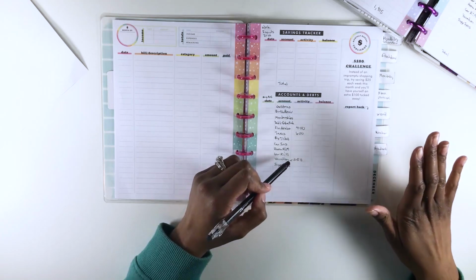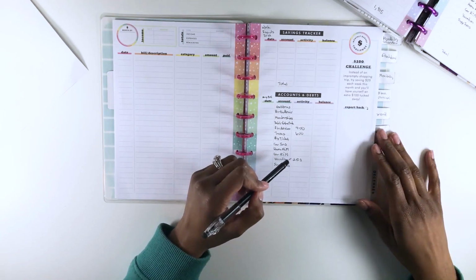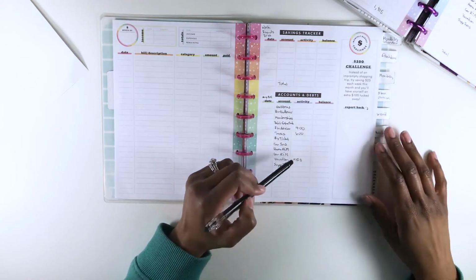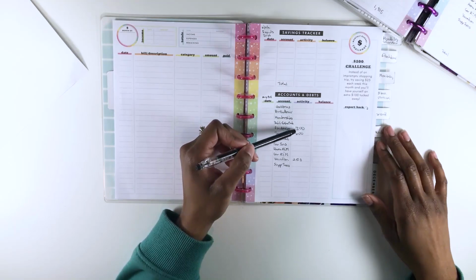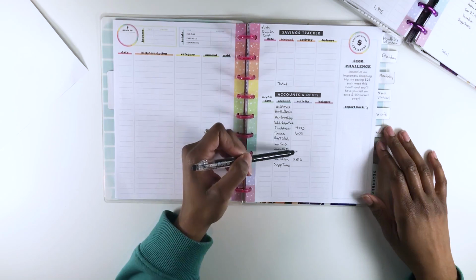Because we're starting our debt journey in 2020, and I'm just like, do we really need to take a vacation while we're on our debt journey? So I have to talk to him again about it, but it's there for now. So say we put this money in our savings. So this is $12.50 in the month of January.